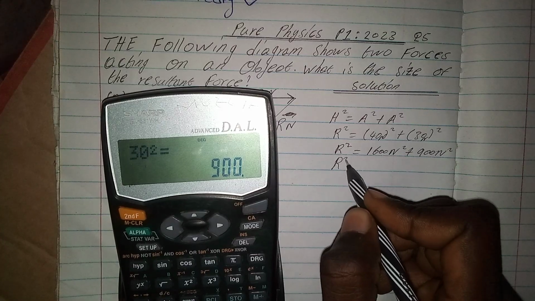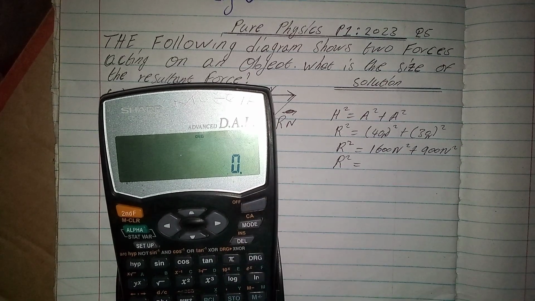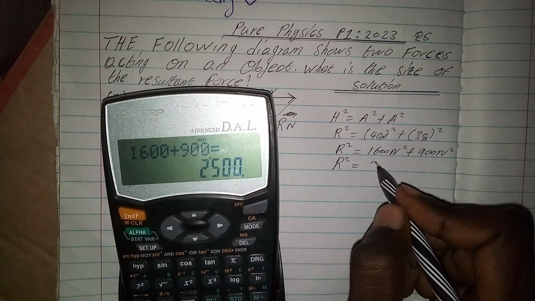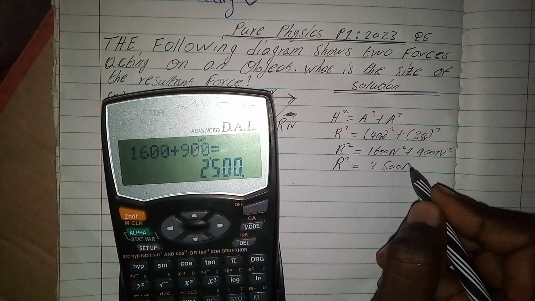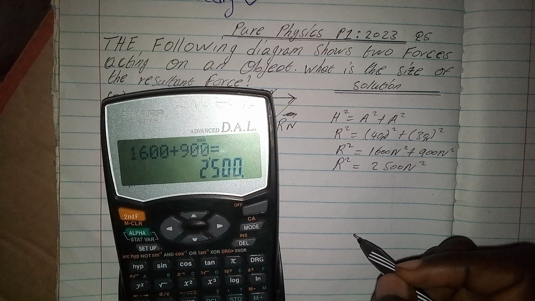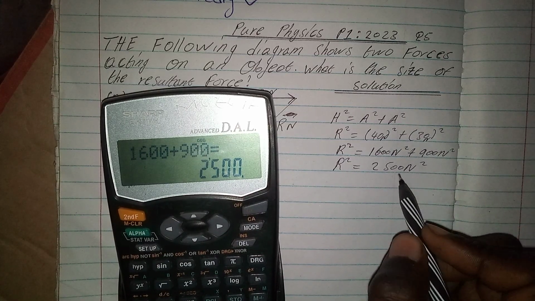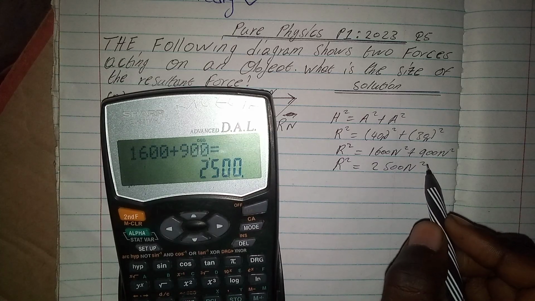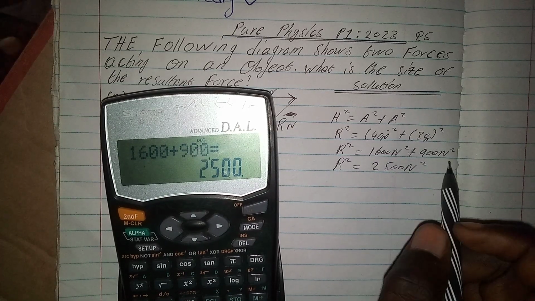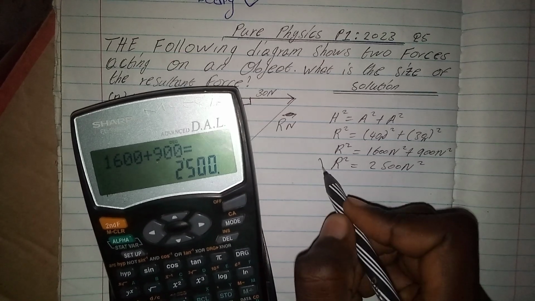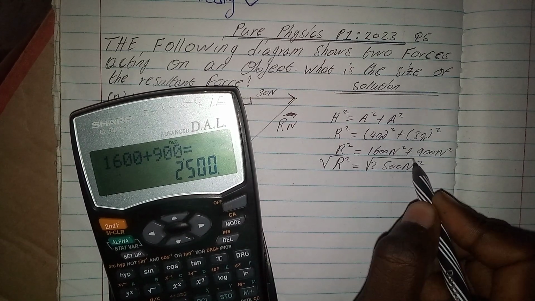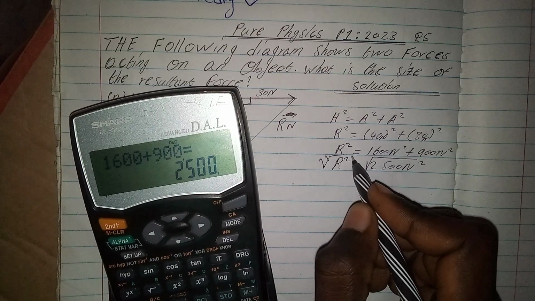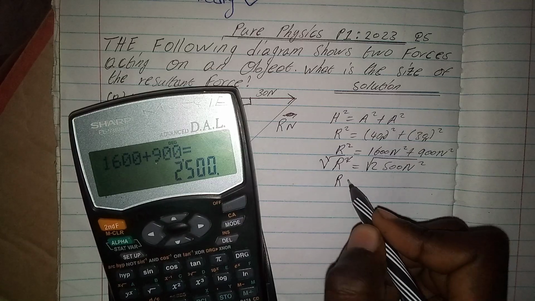So we'll say r squared is equal to 1600 plus 900, you're going to get 2500 Newton squared. After that, we have no units for force which are squared, so we need to remove the squared. How do you remove the squared? You simply apply the square root on both sides. After applying the square root, this and this will cancel, and we're going to remain with r.